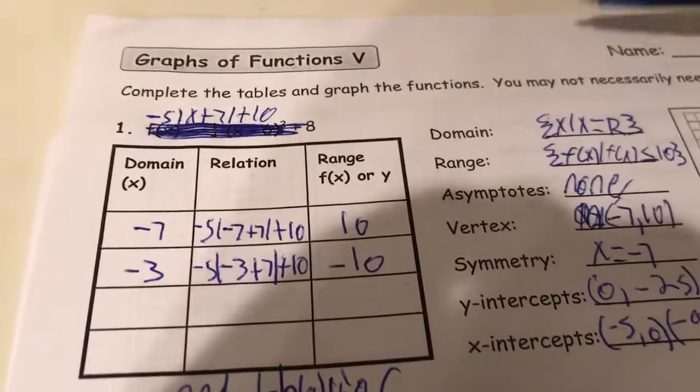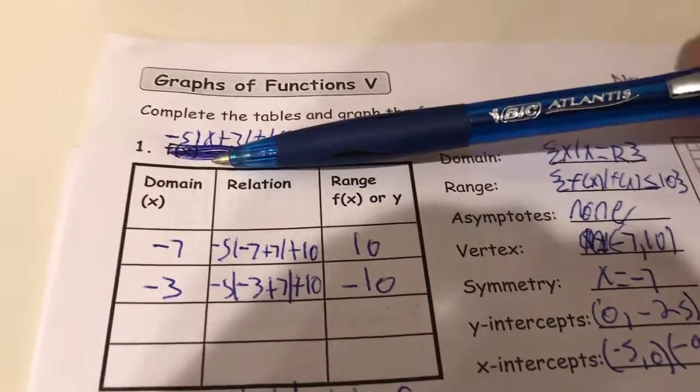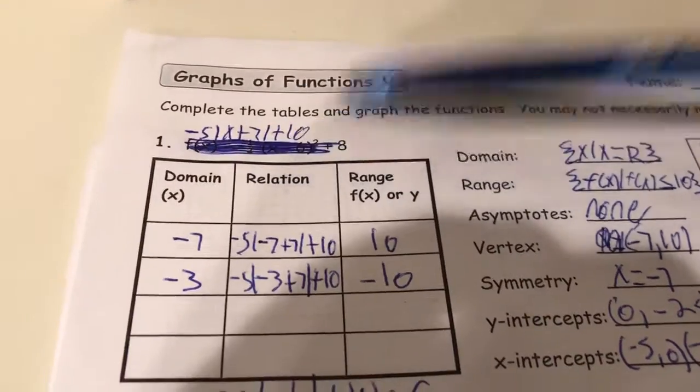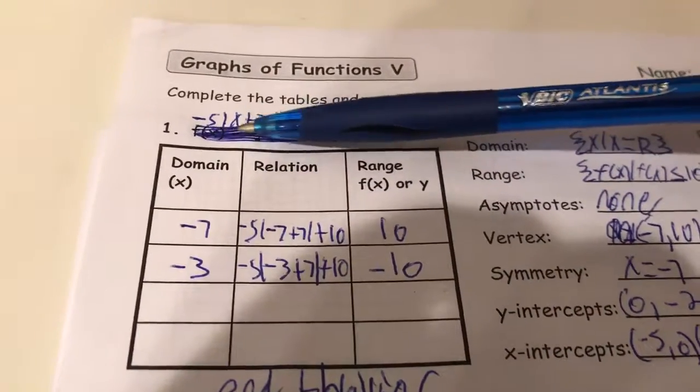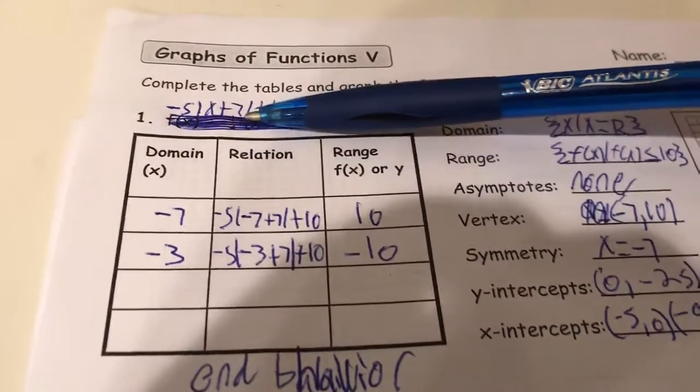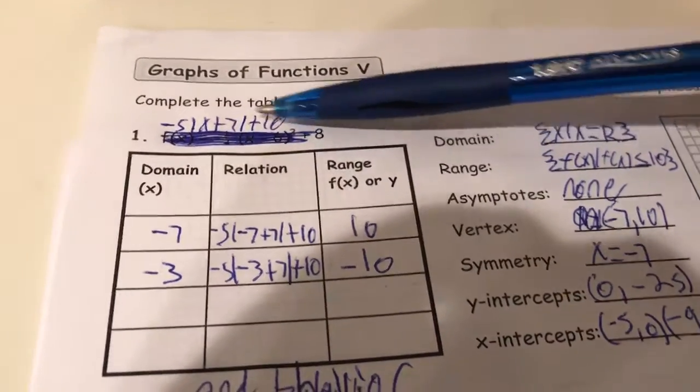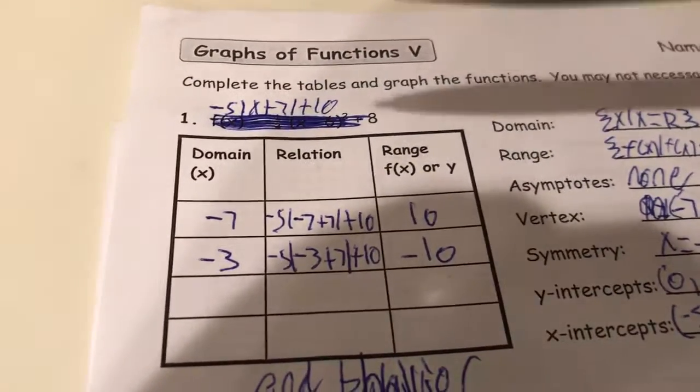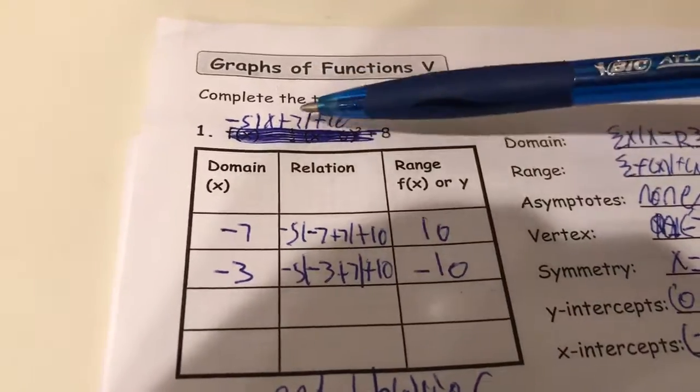Absolute value equations and how a negative a value, which is this, affects the equation. So x plus negative 5 times |x + 7| plus 10. Sorry for my bad handwriting, I can't really help it, I use a computer.